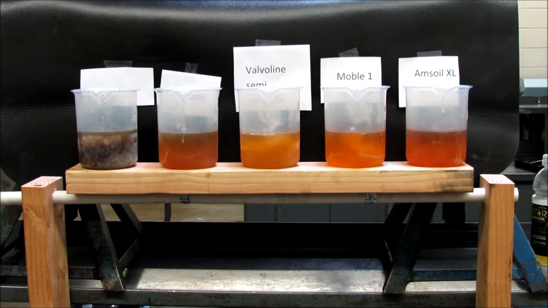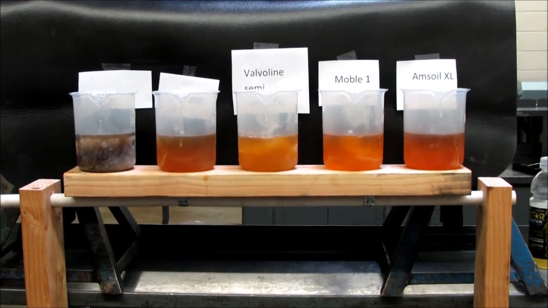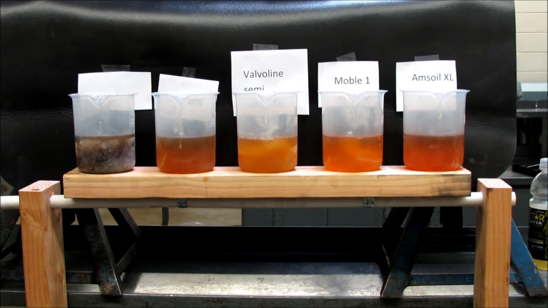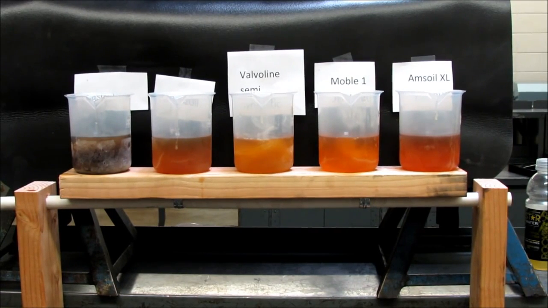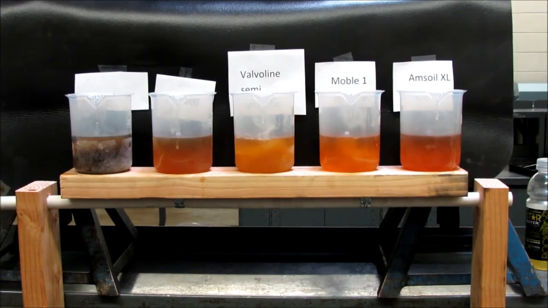Alright, so now I'm doing a pour test of all the same viscosity but different brands. From left to right, I have Castrol, then Pennzoil, then Valvoline Semi-Synthetic, then Mobil 1, then Amsoil Extended Life. Alright, let's see how they do.